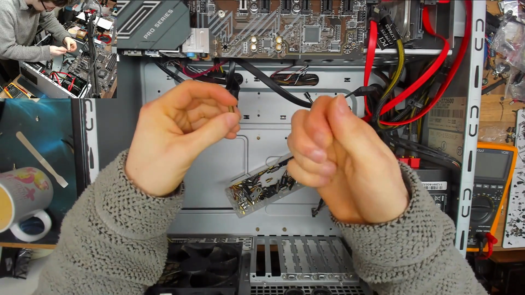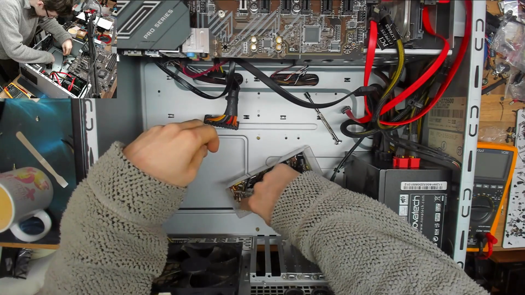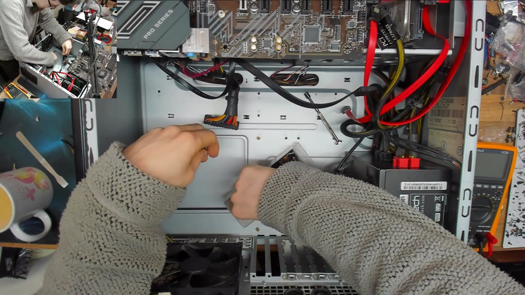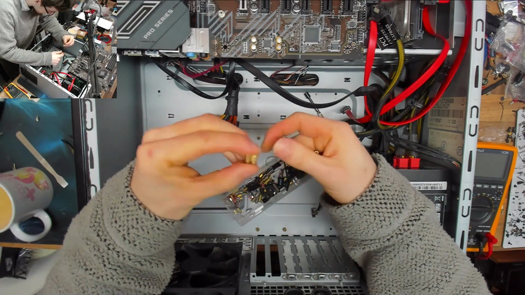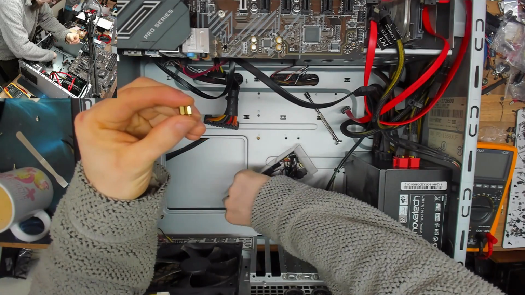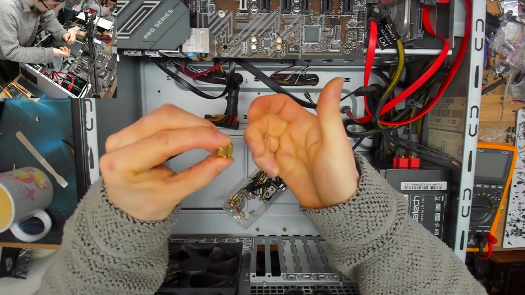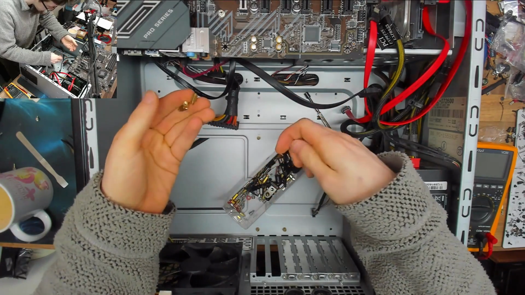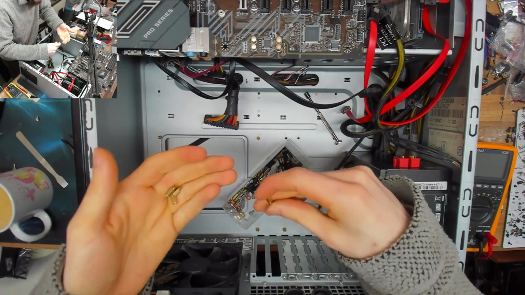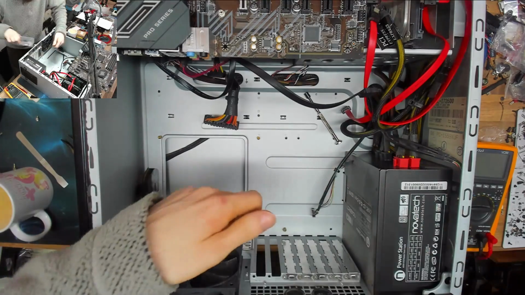That's a good match. Standoffs are not standard, however, they're common. So it's not too difficult to find spares, basically. Right, there's 3 extra standoffs. So we're sorted.